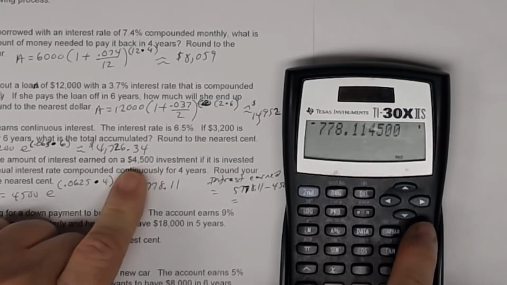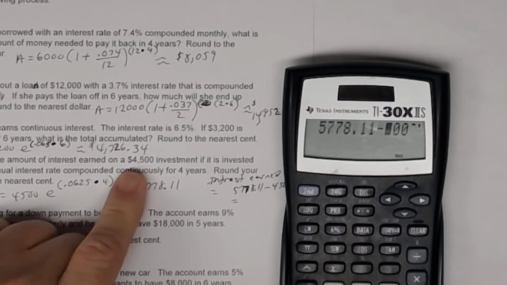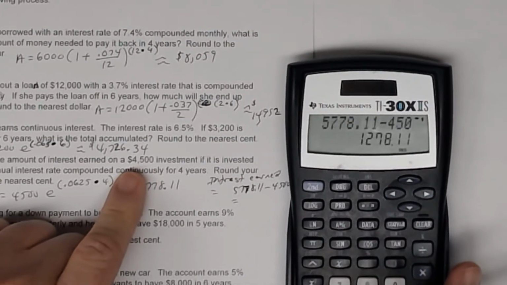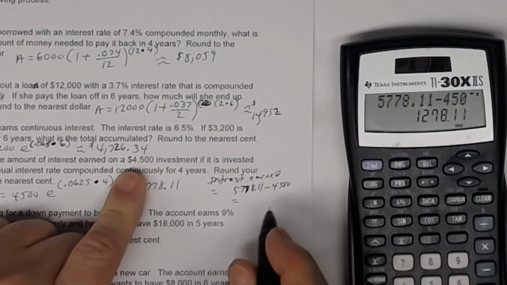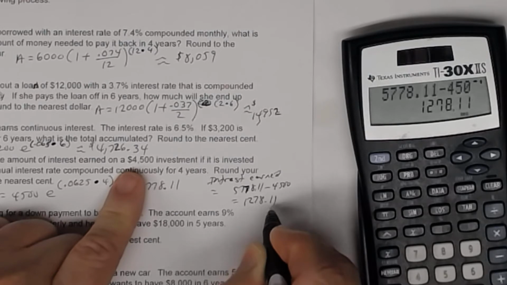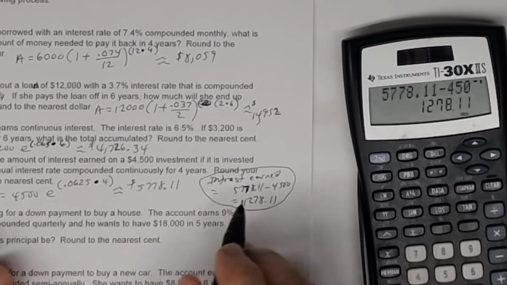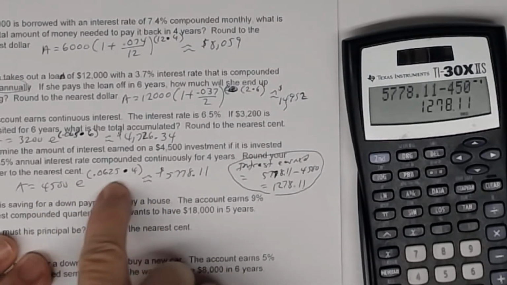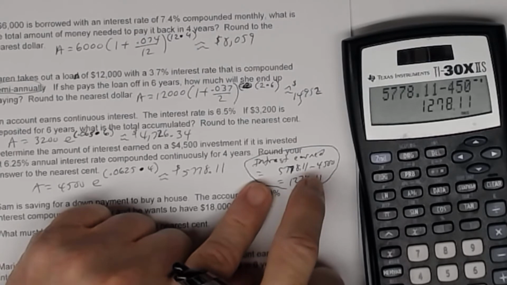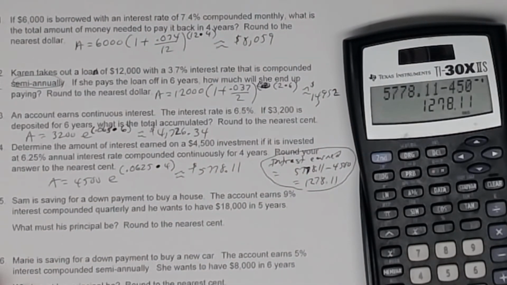Oops. Let me go ahead and fix this. So subtract $4,500 equals, and so $1,278.11 is the interest earned. So that would be the answer you would give me. So here's your initial setup, here's your rounding off, and then here is how you figured out how much interest you earned on that account.